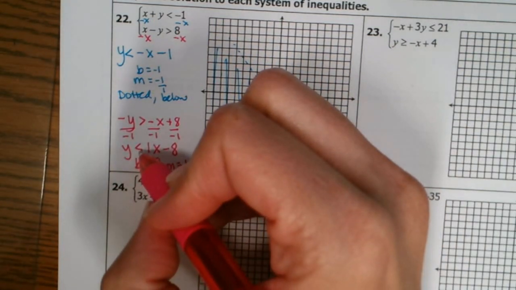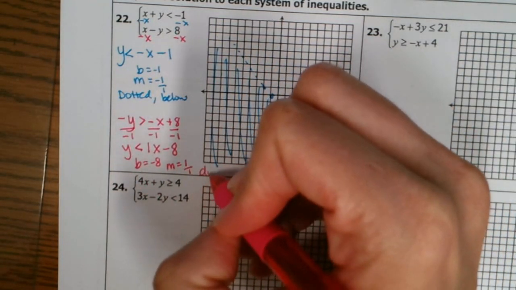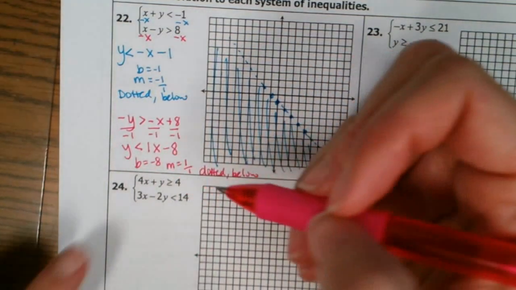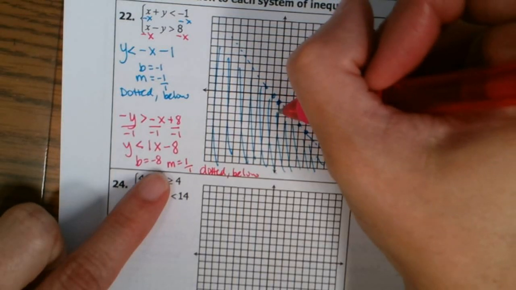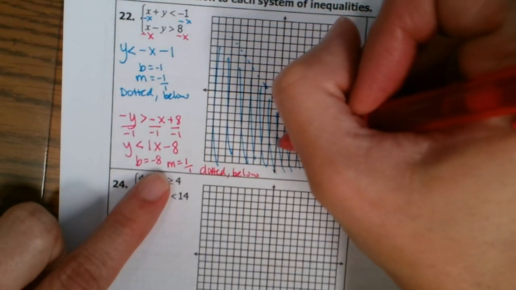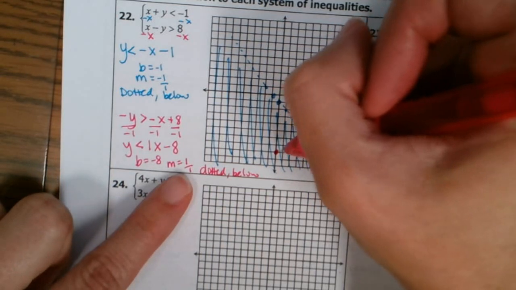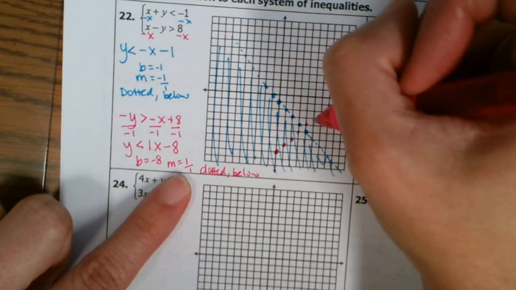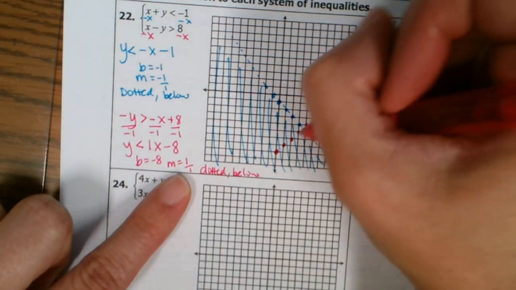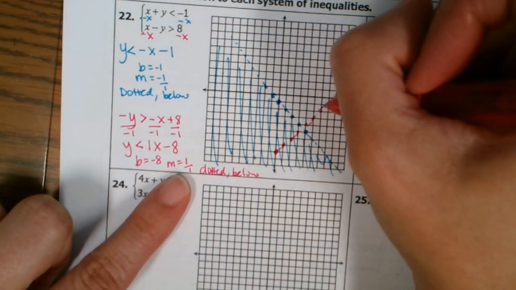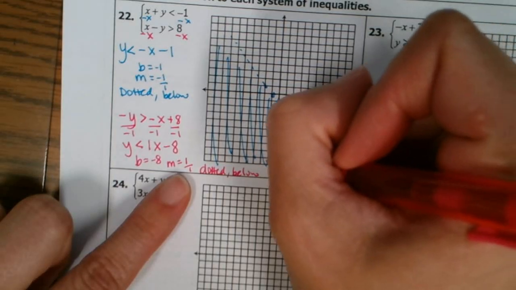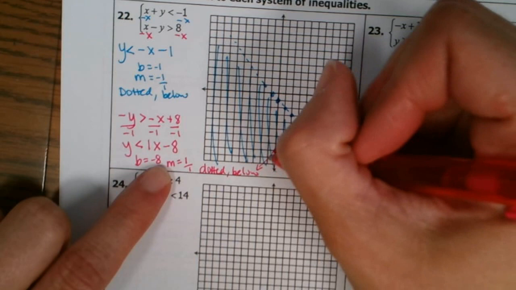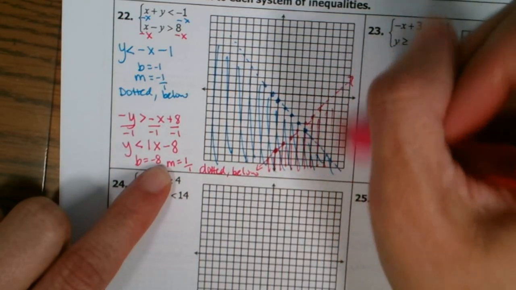This symbol is less than. It's going to be dotted and below. So I begin at negative 8, and my slope is 1, so I'm going to go up 1 over 1, up 1 over 1. And it's dotted, so I'm just going to continue my pattern with a dashed line like that. And it says below, so I go to my y-intercept and I shade below.